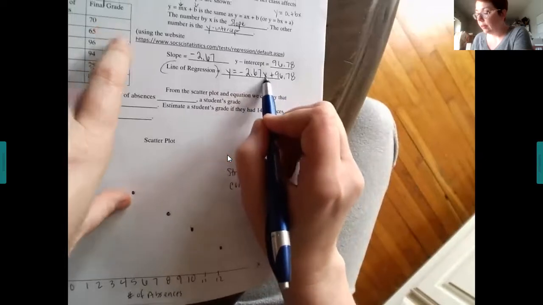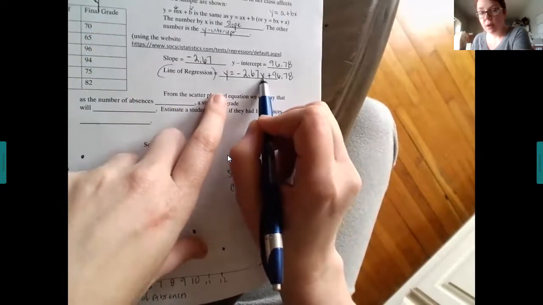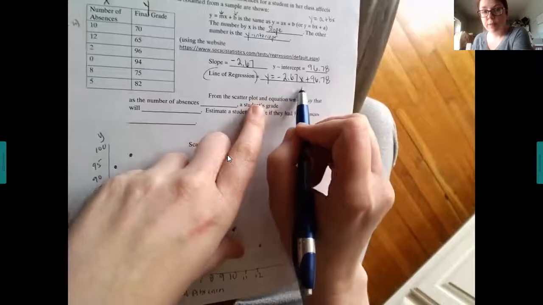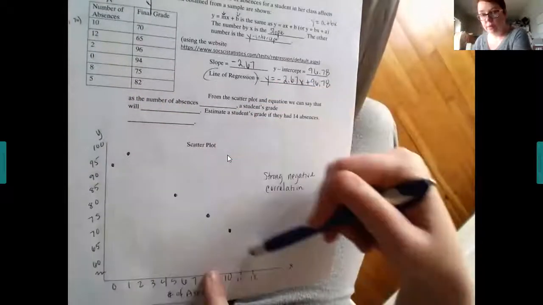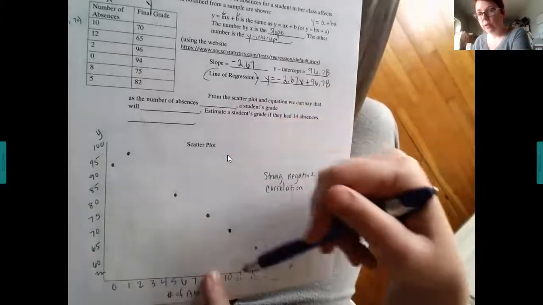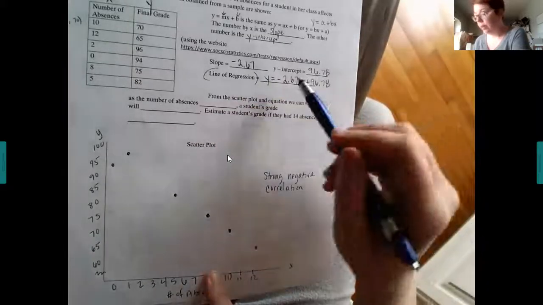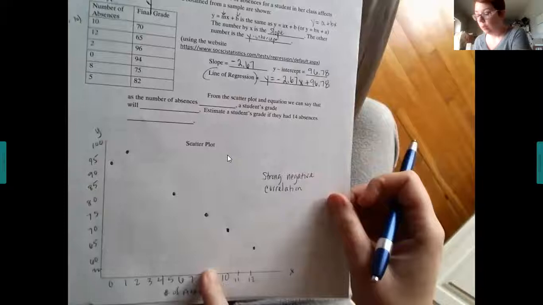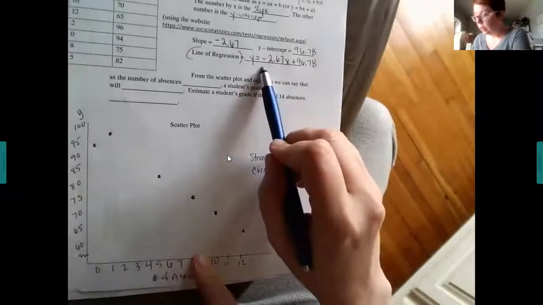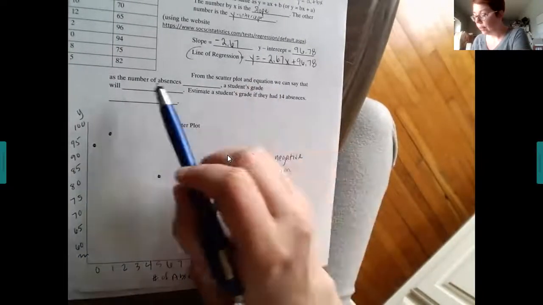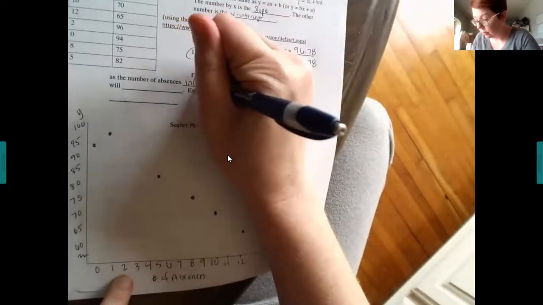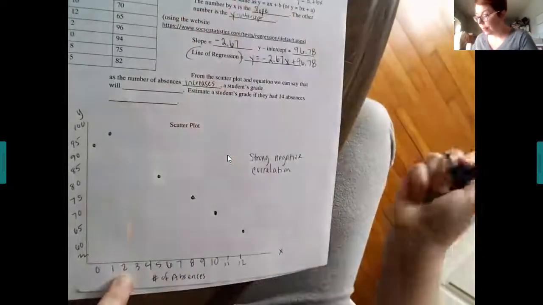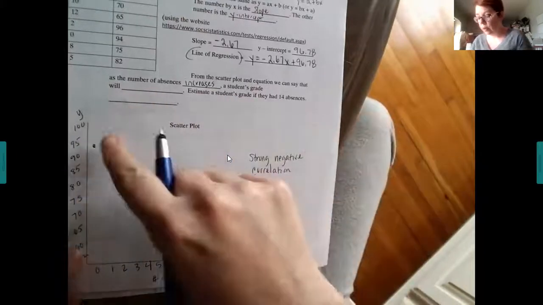So as my values for x go up, right? As I put values in for x, since this is negative, that means it's going to move down. So a negative line has to have a negative slope. So looking at this and looking at the equation, we can see that as the number of absences increases, a student's grade will do what? It will go down. It will decrease.